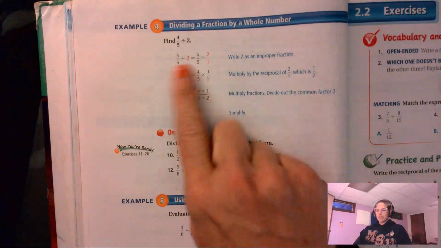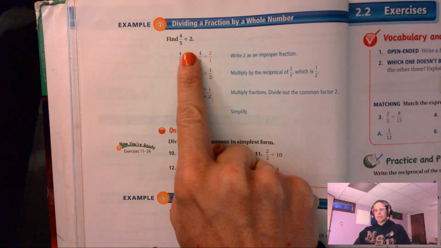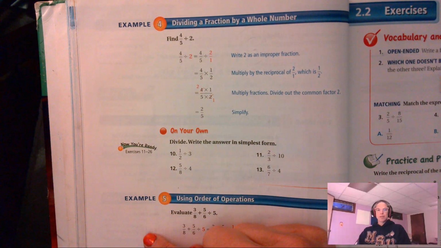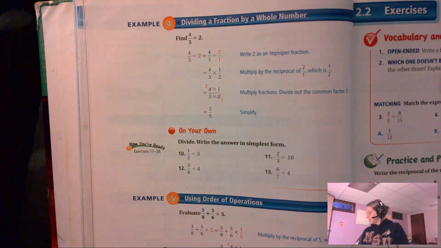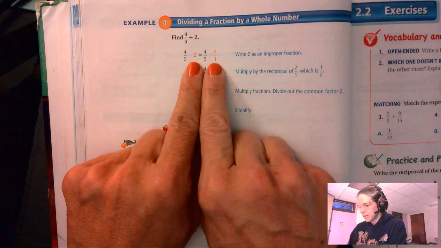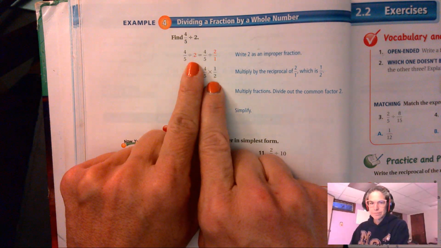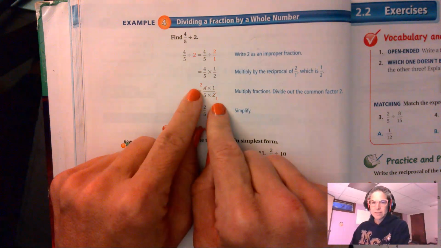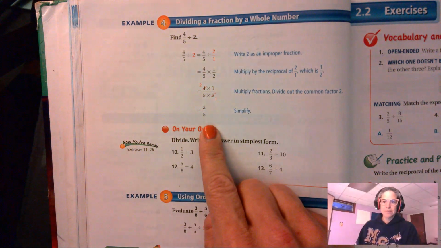Example number 4 is dividing a fraction by a whole number. So I have 4/5 of a pie left, and I'm dividing that 4/5 into 2 pieces. And so the question is, how much am I going to have left after that? Again, you just take your whole number and write it as an improper fraction. Then you flip it. You flip the sign and you flip the second fraction. So cross cancel, simplify right here, divide out your common factor, and you're going to end up with 2/5.